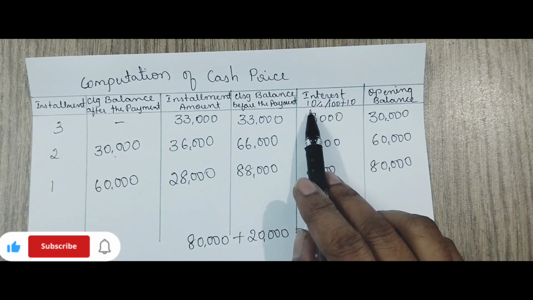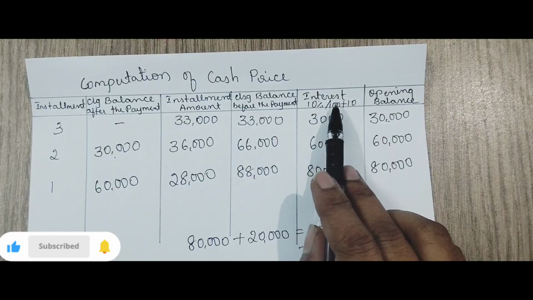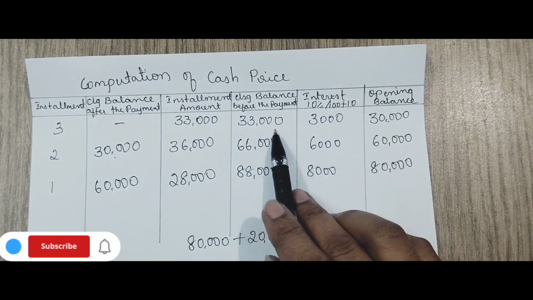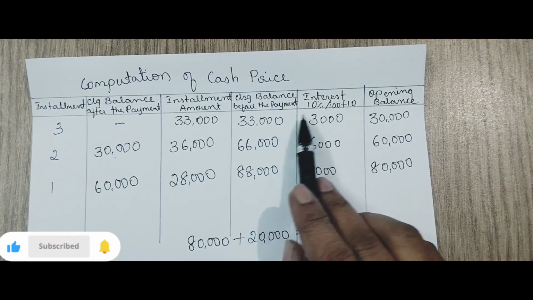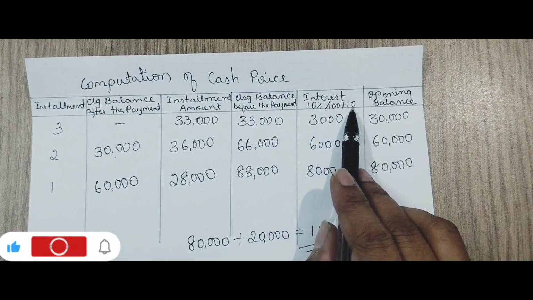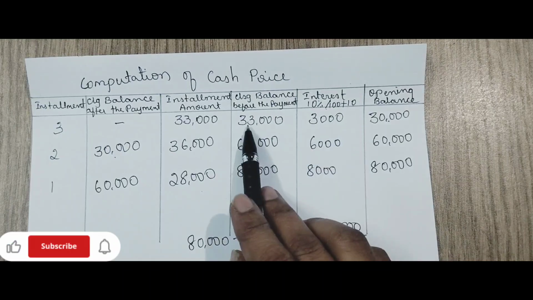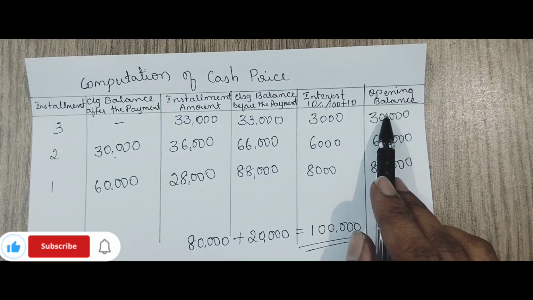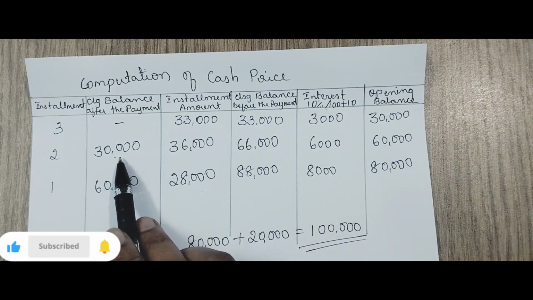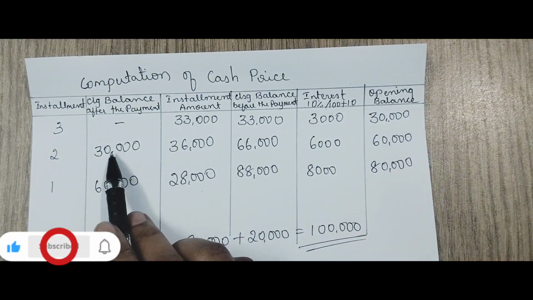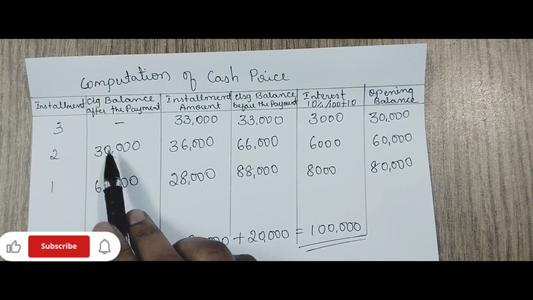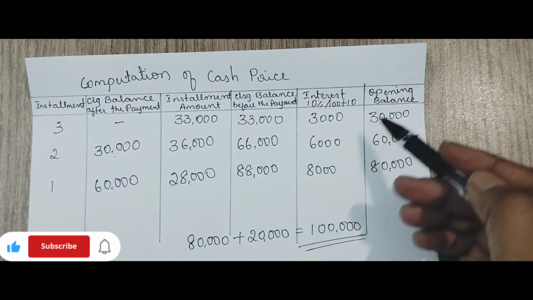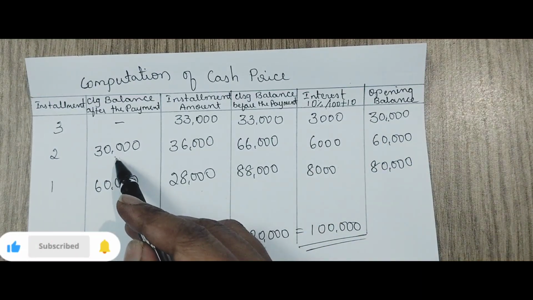How do we calculate interest? 10% divided by 100 plus the given percentage. You need to add, making it 110, because this amount already includes the interest. We need to separate it, so we add the percentage. Okay, 3,000. If you subtract, you will get the opening balance. The opening balance of the third year will be the second year's closing balance. So you carry this amount, 30,000. Generally you carry this amount forward, but here we are calculating in reverse order, so we carry this amount to the second year.